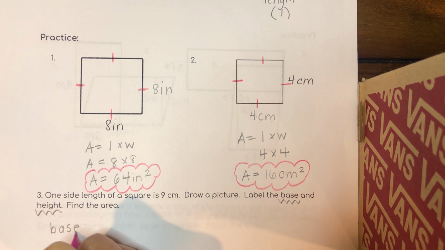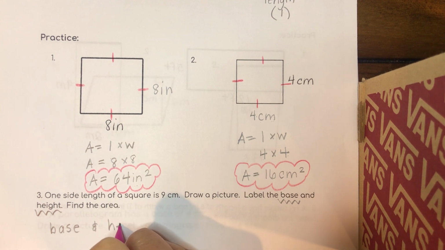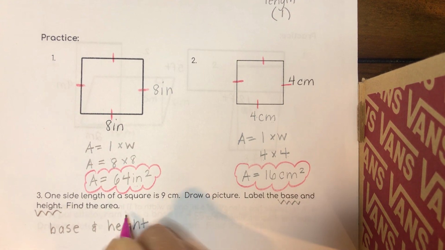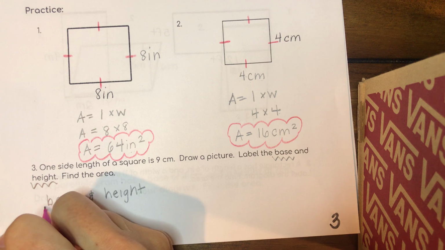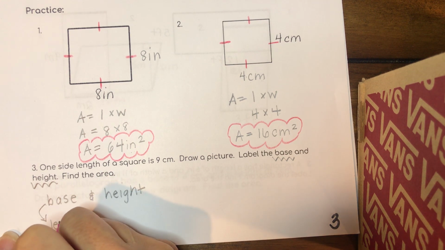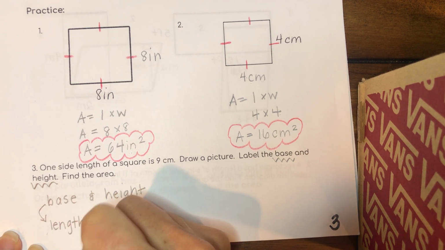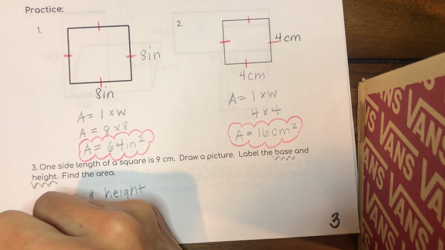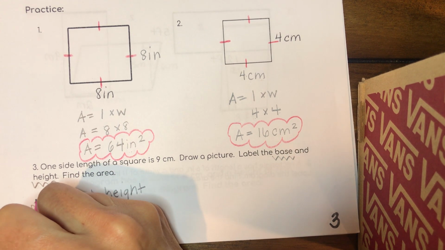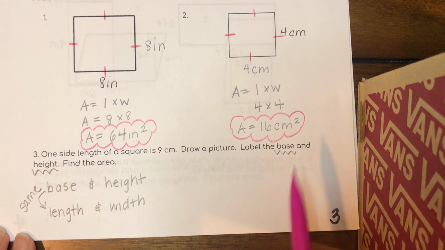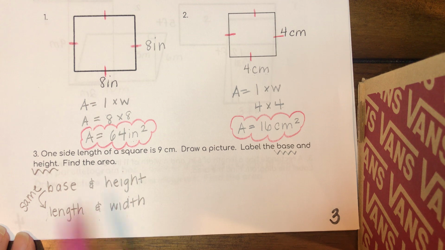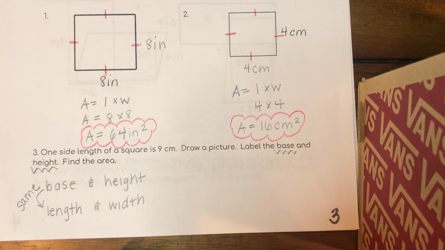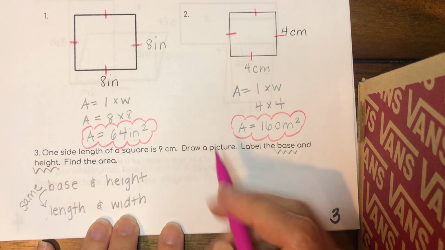Base and height are just another way to say length and width. These are the same. So if you see something referred to as base and height, length and width are the same exact thing. So let's draw ourselves a picture of a square.